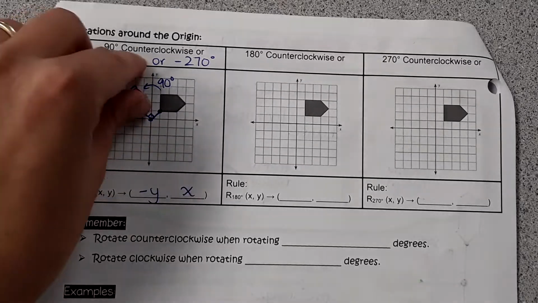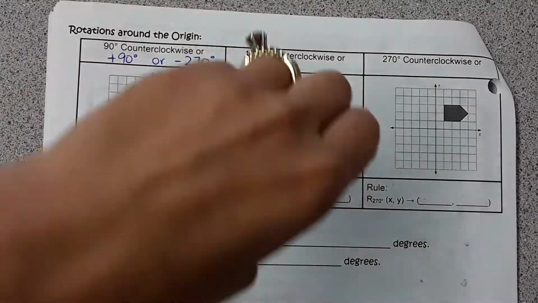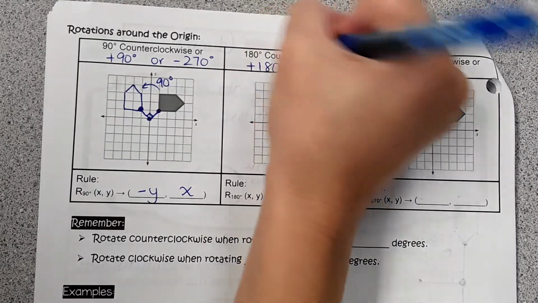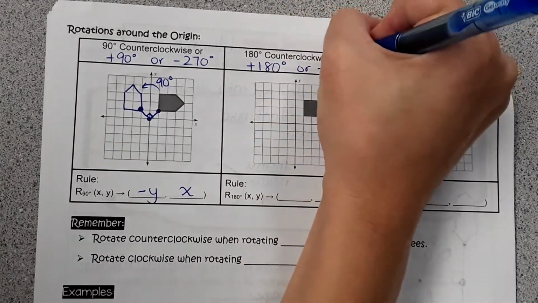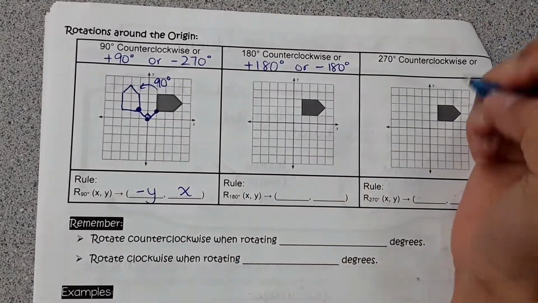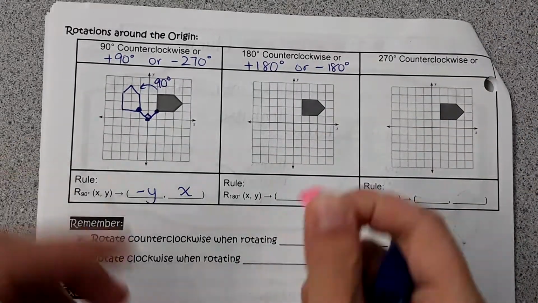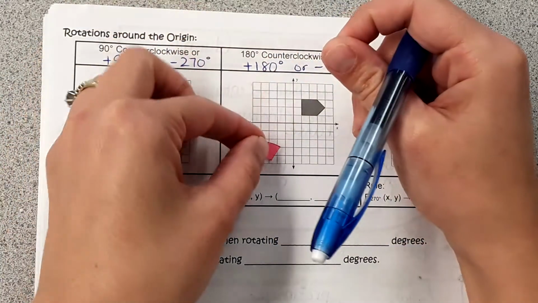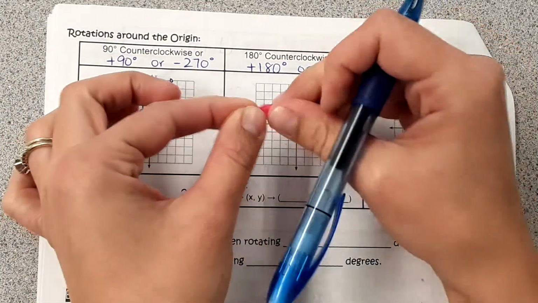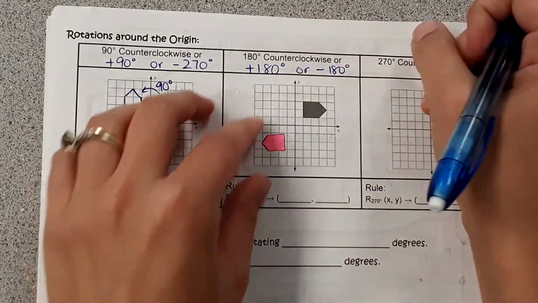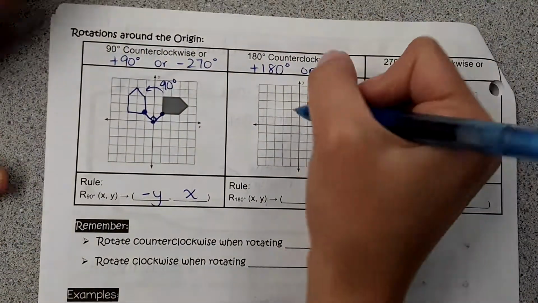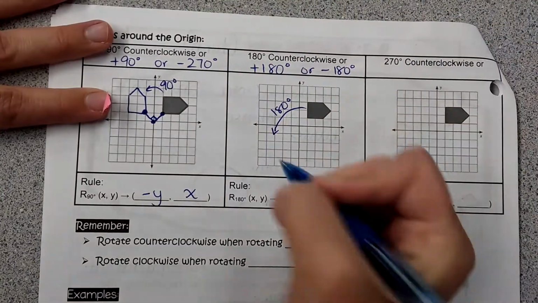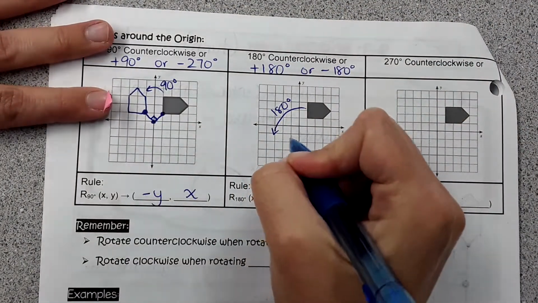Okay. Next, we're going to rotate this 180 degrees. So that would be a positive 180 degrees or negative 180 degrees. It's going to land in the same spot. So if we were to take this and rotate it all the way around, we would get it right here-ish. And I'm going to draw it out too. Okay. So a 180-degree turn would put it over here. And it lands right here.